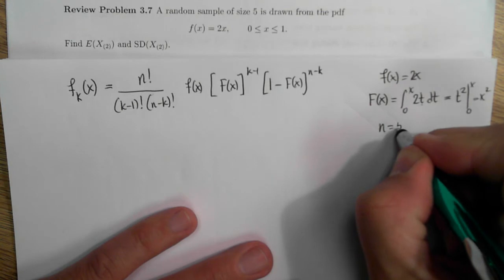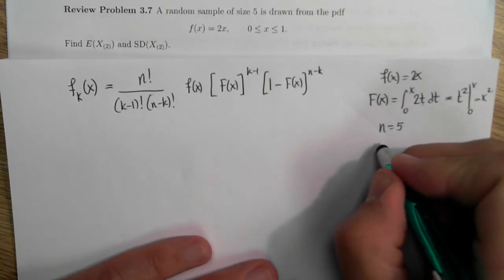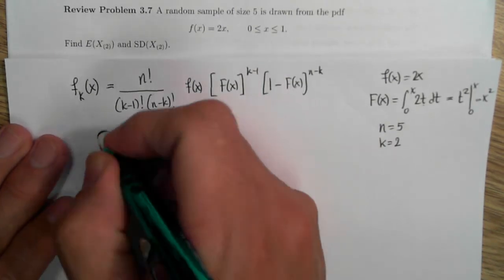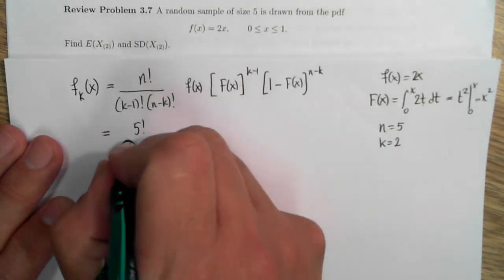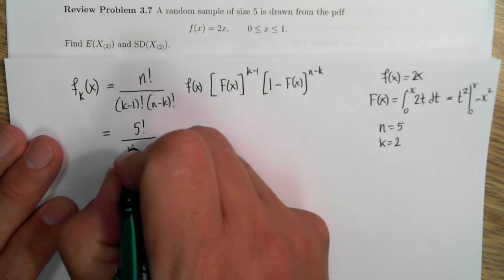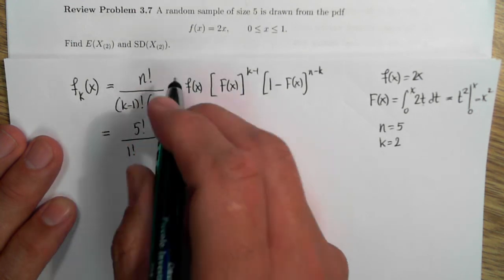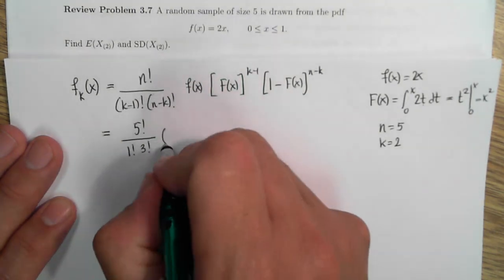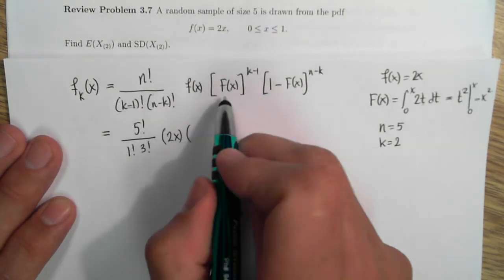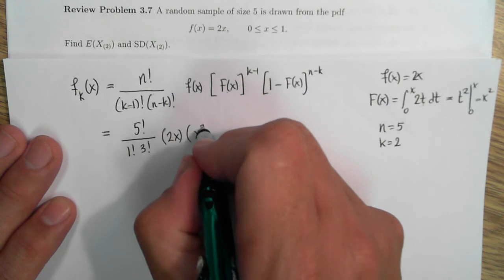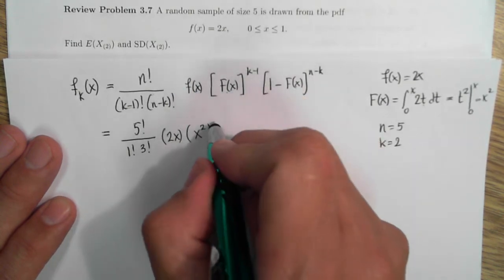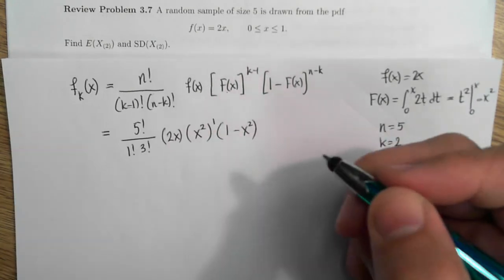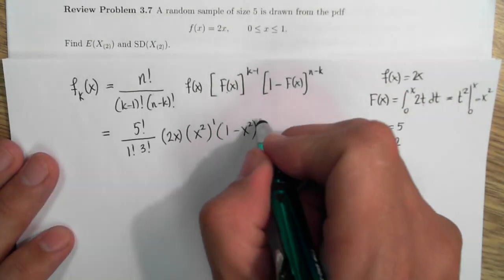In my case, I have a sample of size 5, and I'm looking at the second smallest of these things. So plugging in, we have 5 factorial over (2 minus 1) factorial, (5 minus 2) which is 3 factorial, times the density function, 2x, times the CDF, x squared, raised to the 2 minus 1, times 1 minus x squared, raised to the 5 minus 2.